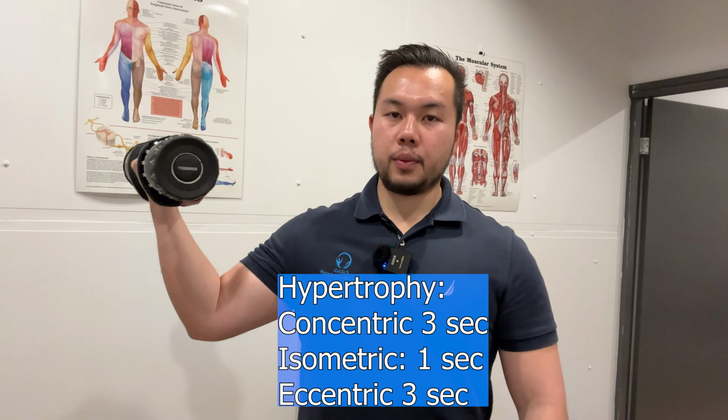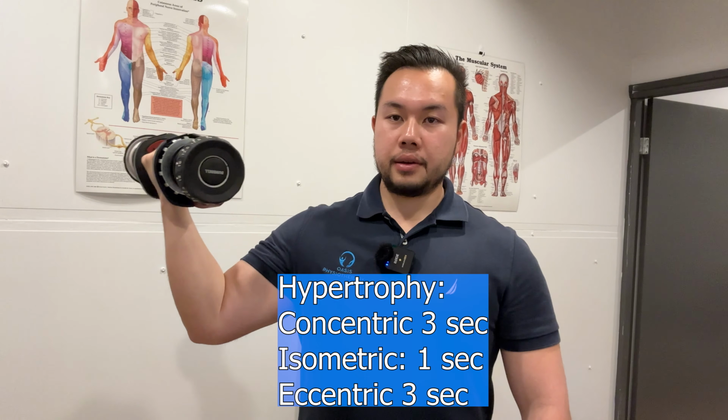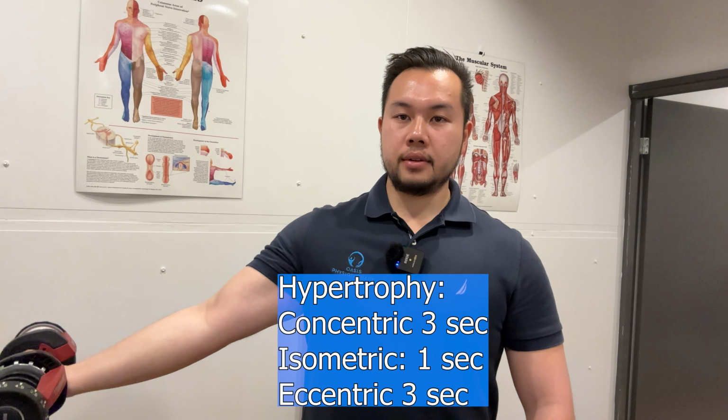So I do usually recommend 3 seconds on the way up, squeeze, isometric at the top, and then 3 seconds on the way down. Again, an isometric at the bottom, just to prevent any kind of stiffness and tightness. So try those protocols out.